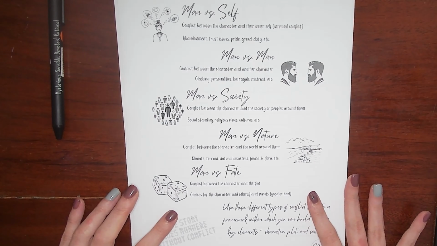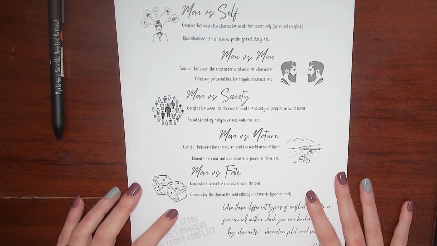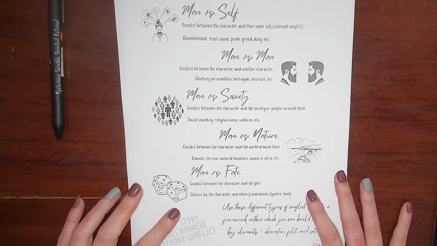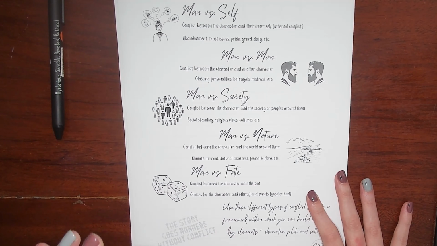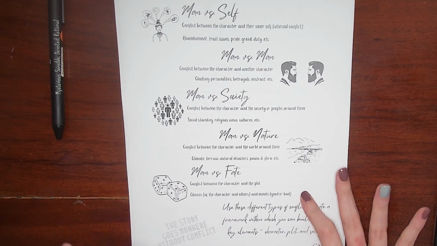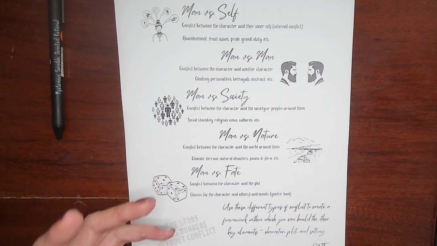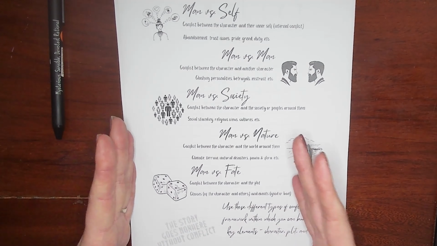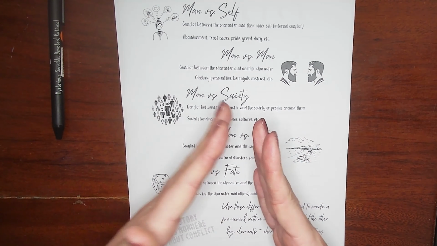Now, the final type of conflict is man versus fate. I like to call this the author's hand, because this is the conflict between the character and the plot. You as the author create events and circumstances that force the character to make choices.